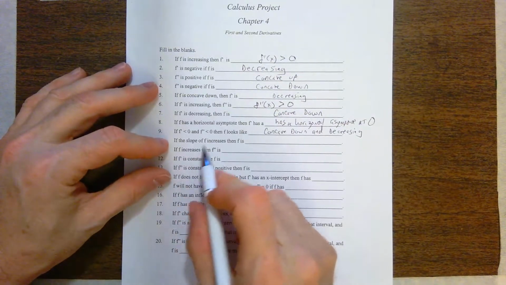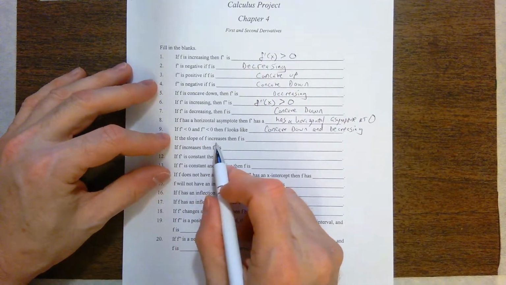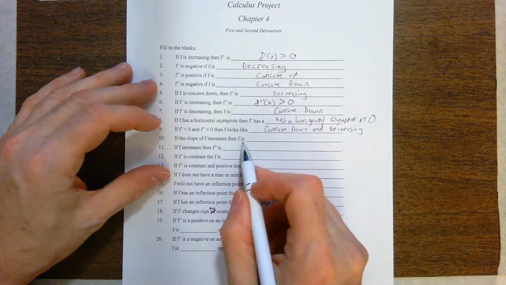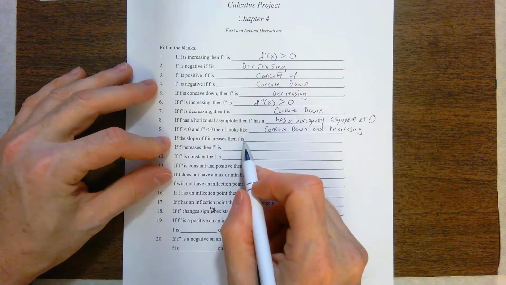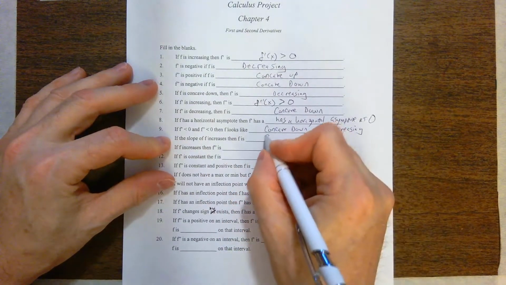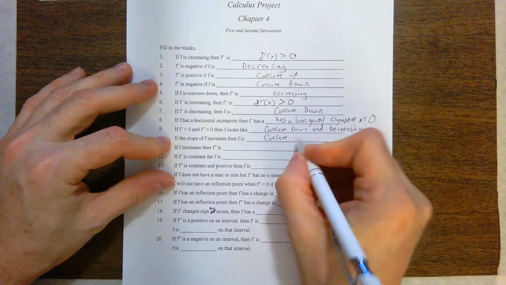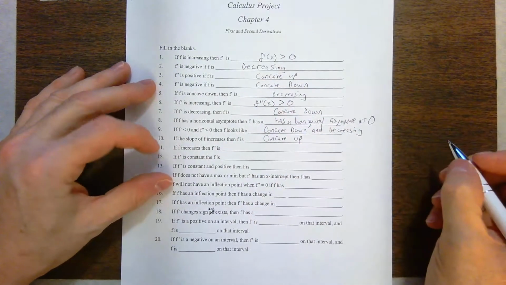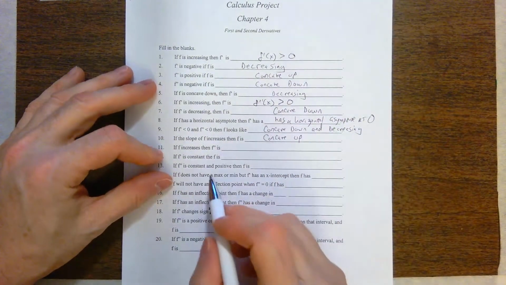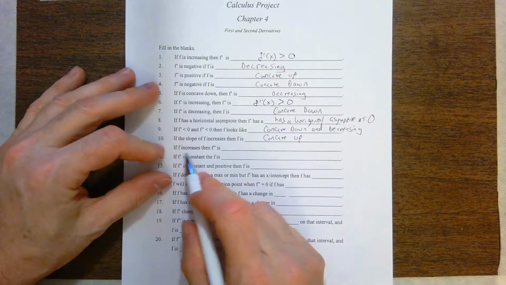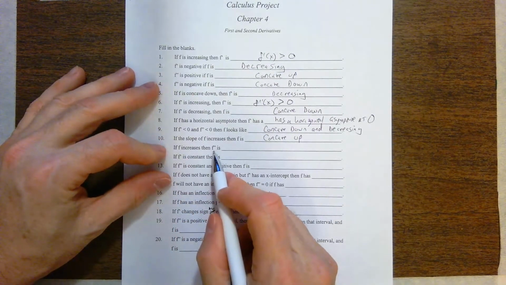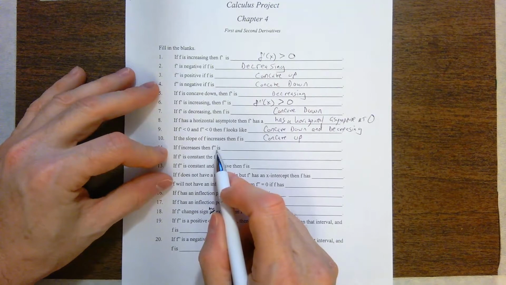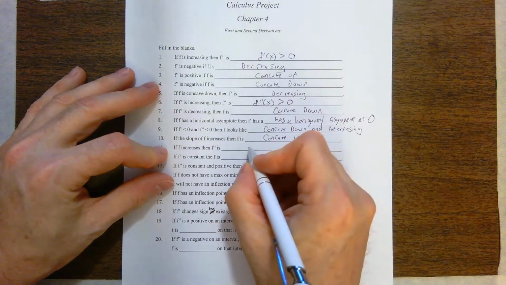Number 10. If the slope of the function is increasing, then f is what? Concave up. Number 11. If the function is increasing, then the second derivative is what?